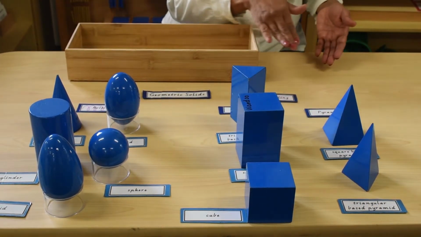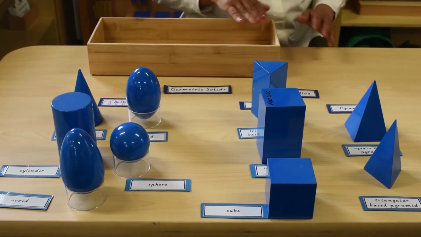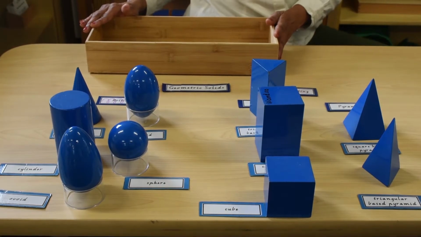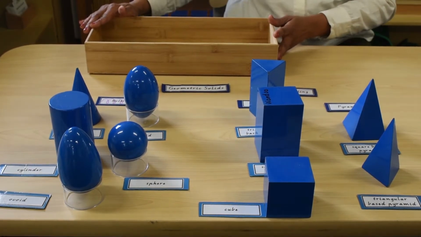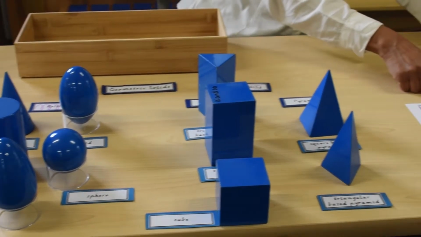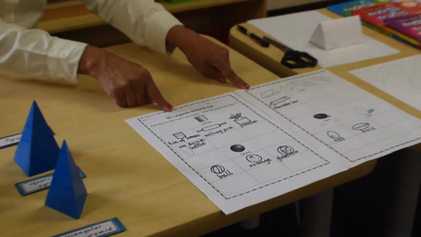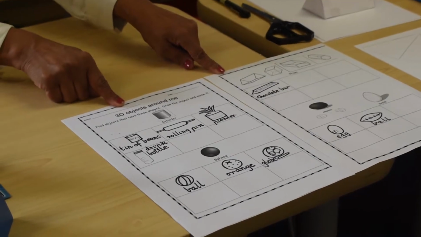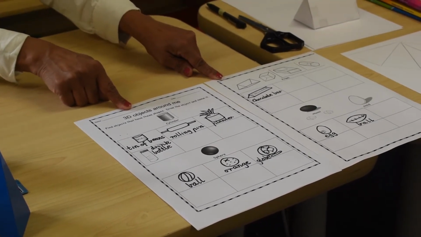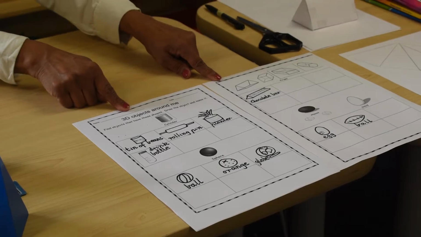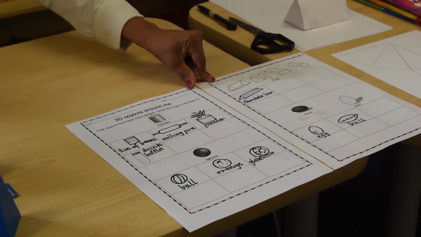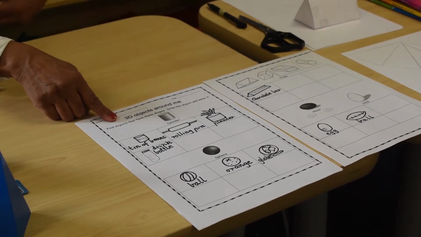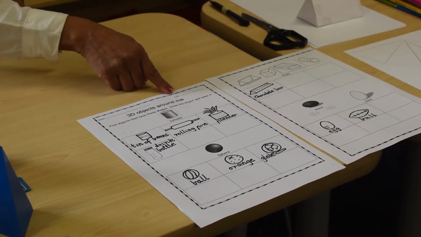These are the geometric solids. The children will practice the use of these solids independently, and then they might do follow-on lessons which look like this. The children might hunt in their environments for everyday objects that have the same or almost the same shape as these geometric solids. They might make a record of their findings like this.